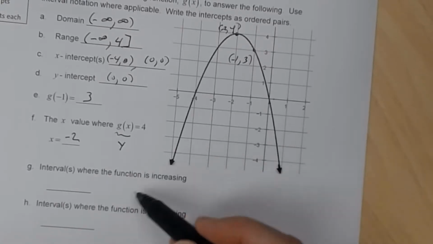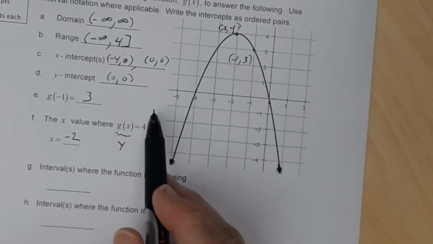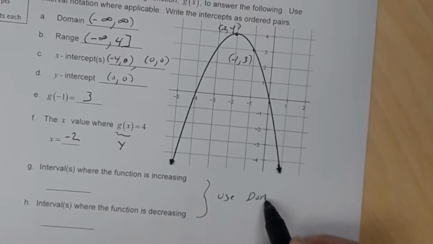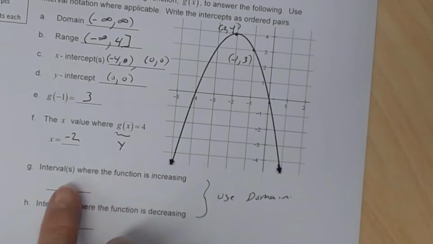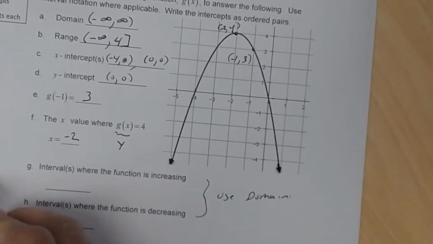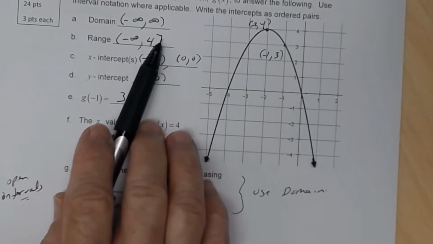You're not listing what your y values are, you're listing your x values. So you have to use your domain. And the intervals where a function is increasing or decreasing are always going to be open intervals. So it's not like domain and range where you have to determine if it's going to be a bracket or a parentheses.